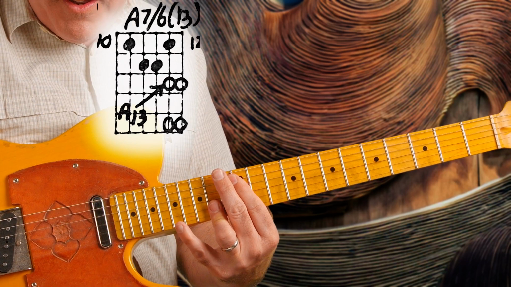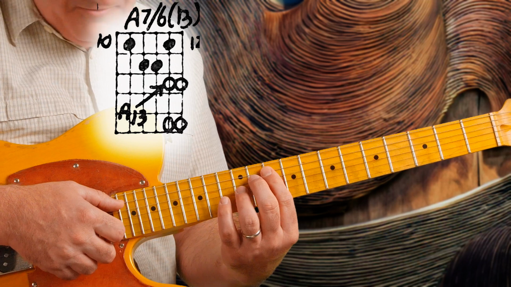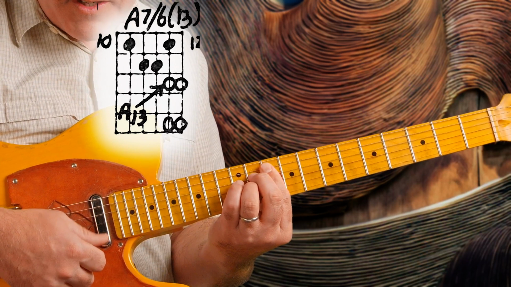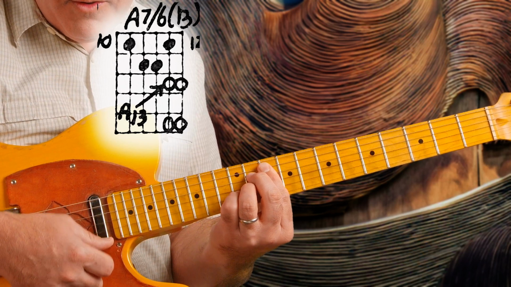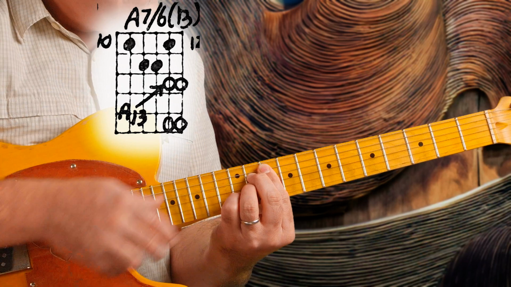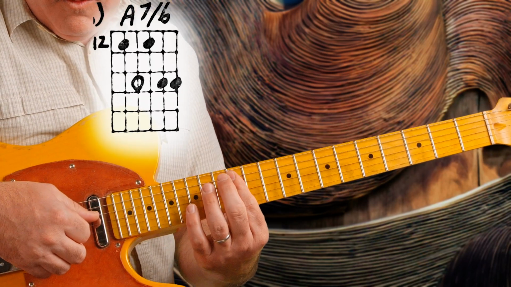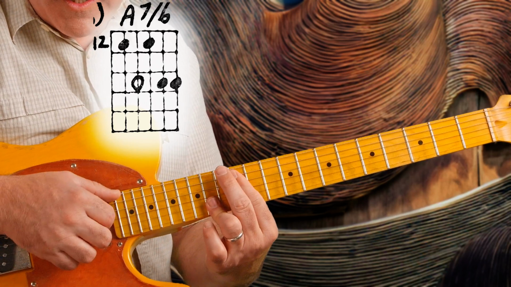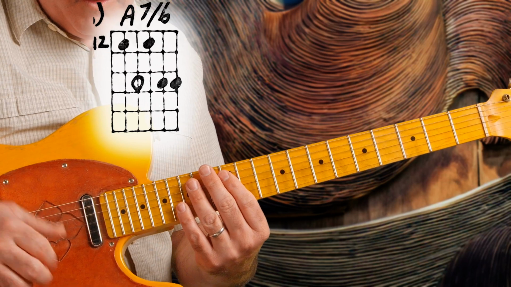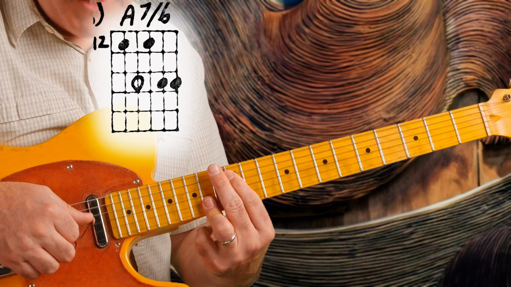A7 with 6 and 13, A7 6 or 13 or whatever you call it, is going to be position 10. And then we have a flat 7, because it's still a dominant family. We have the 3, the 6 or the 13, and then the root note. A7 6 is going to be position 12: 1, flat 7, 3, 6. Pretty simple. Good one, good to know. We can grab all of these anytime we want.